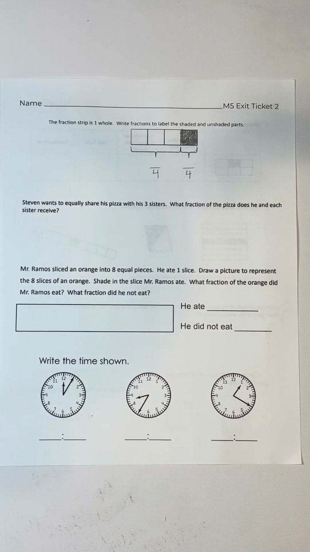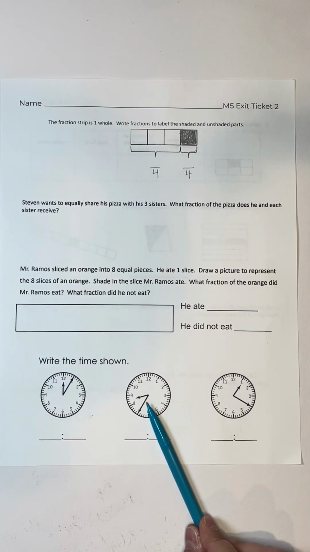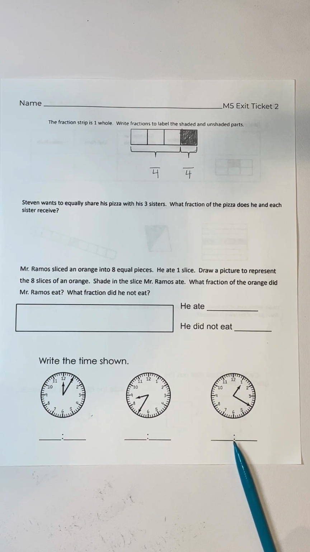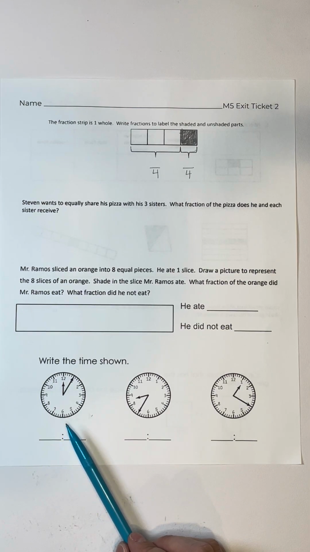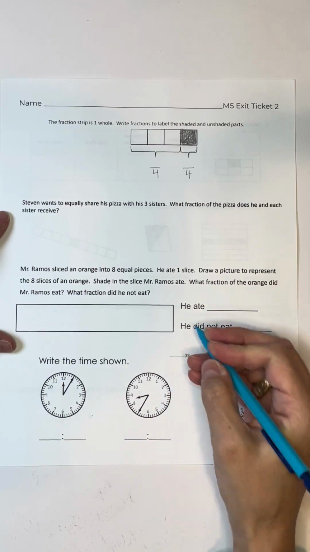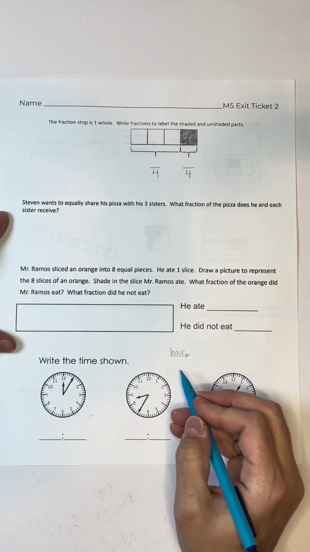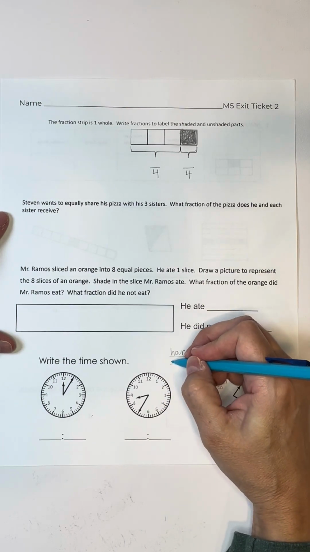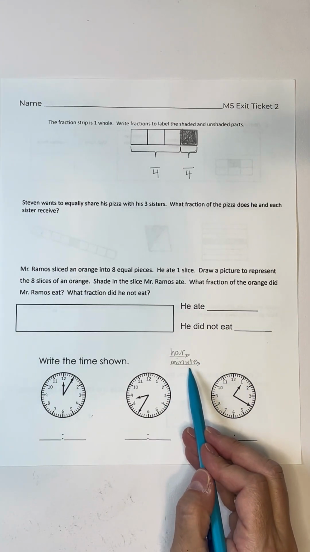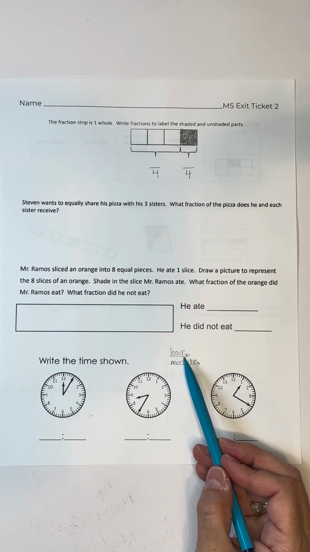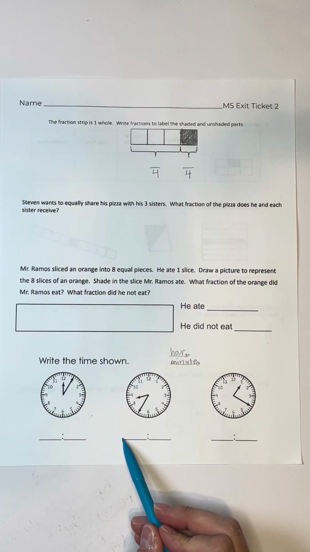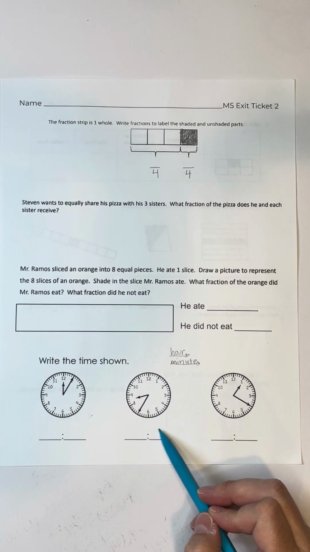Write the time shown. You need to look at each clock and change this analog time into digital time. Okay, remember the shorthand and the longhand, okay? The shorthand is for the hour. The longhand is for the minute. Remember, minute is a longer word. It has a longer hand. Hour is a shorter word. It has a shorter hand. We're always going to tell the hour first, and then we're going to count the minutes.